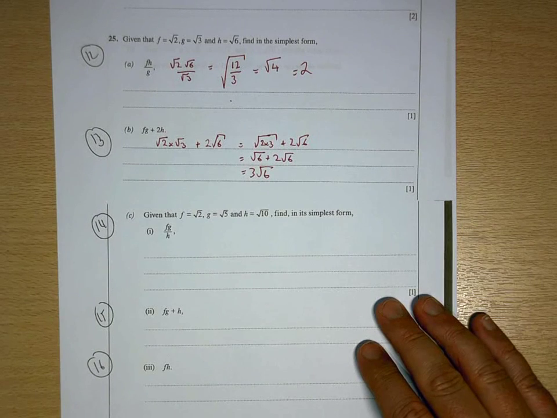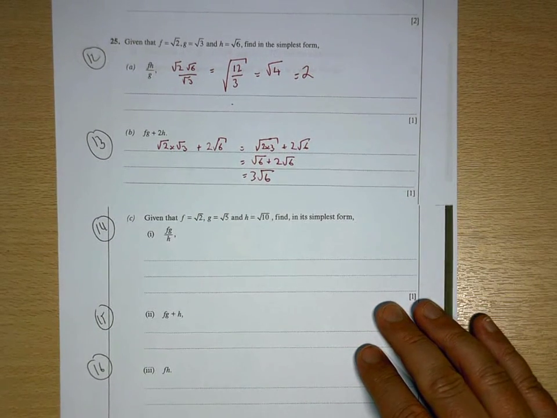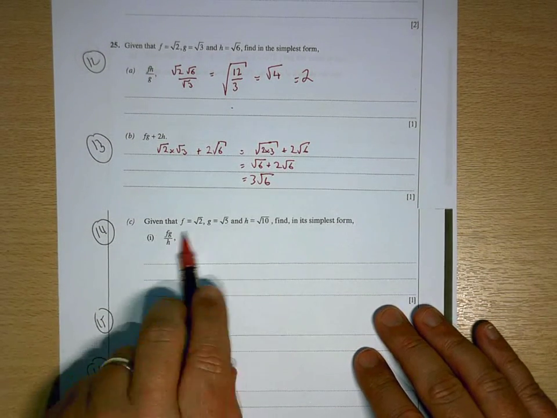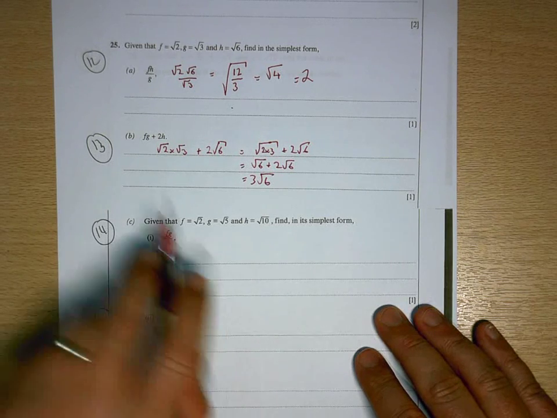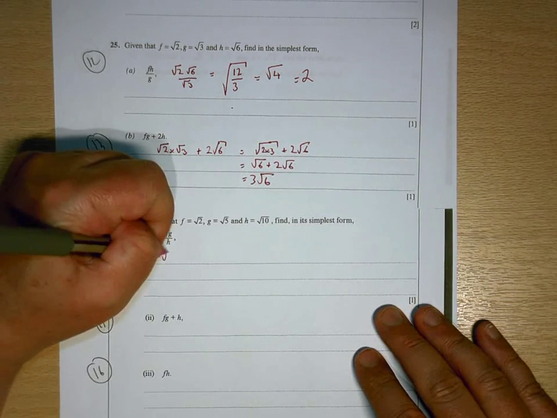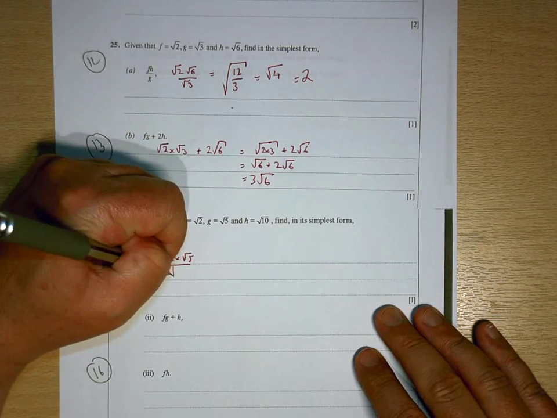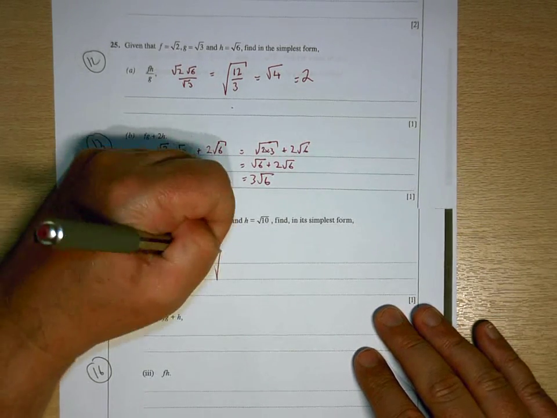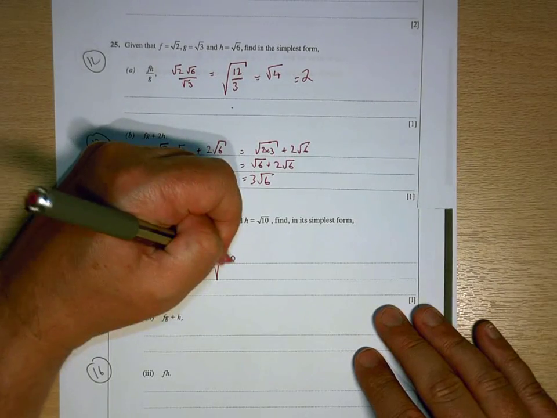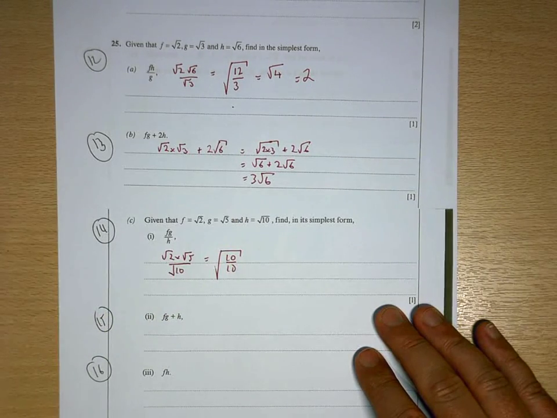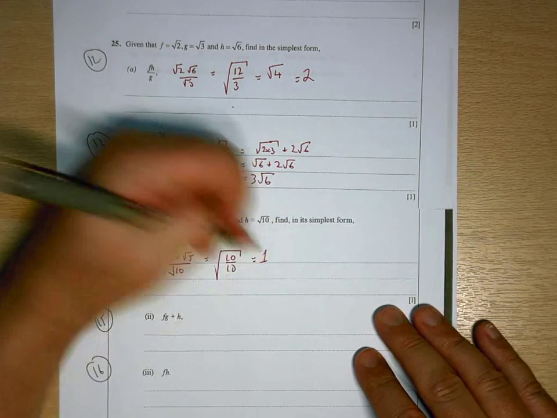Number 14. Given that, okay, so again they're in the simplest form, FG over H is going to be the square root of 2 times the square root of 5 over the square root of 10, which is the same as the square root of the top over the bottom, which is 1.